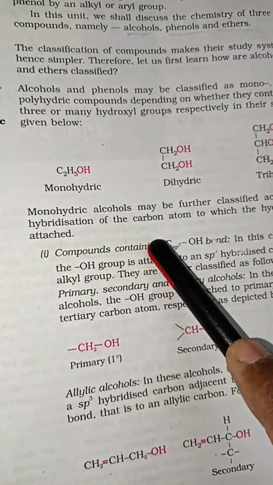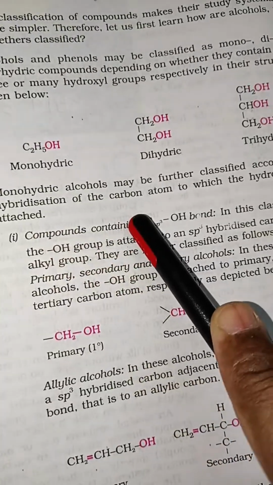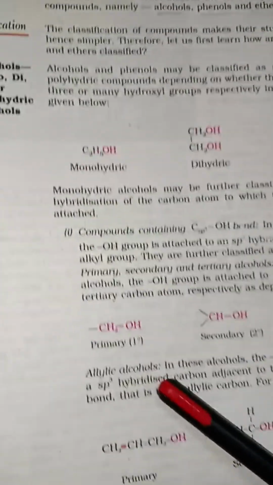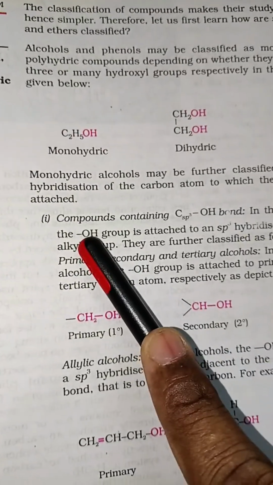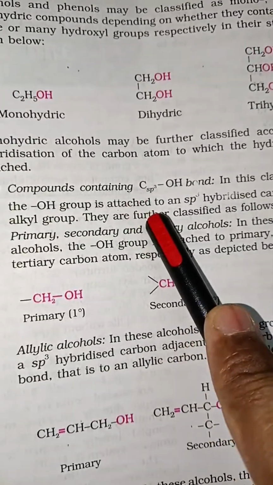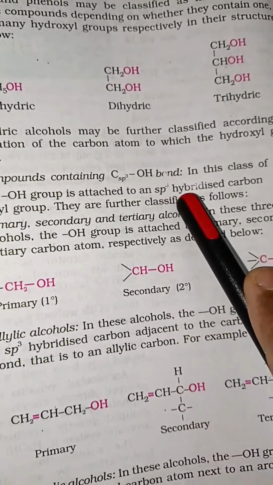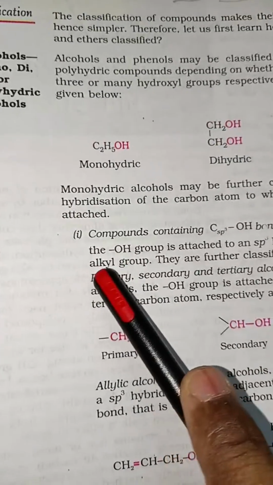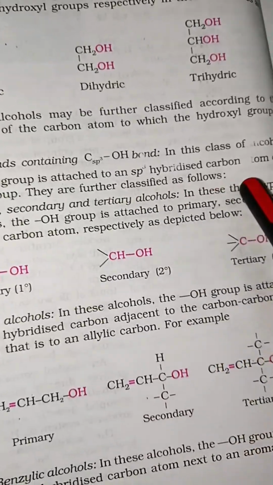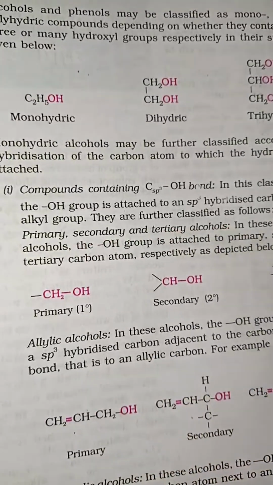Monohydric alcohol may be further classified according to the hybridization of the carbon atom to which the hydroxyl group is attached. The first one is compounds containing C sp3-OH bond. In this class of alcohol, the OH group is attached to an sp3 hybridized carbon atom of an alkyl group. They are further classified as follows.